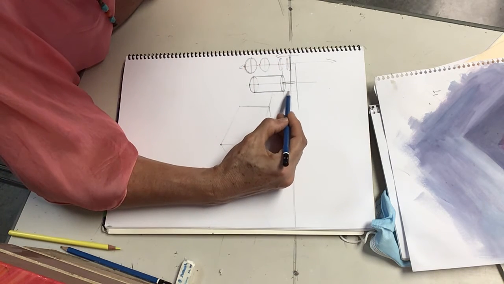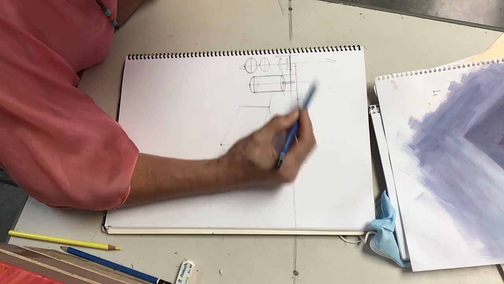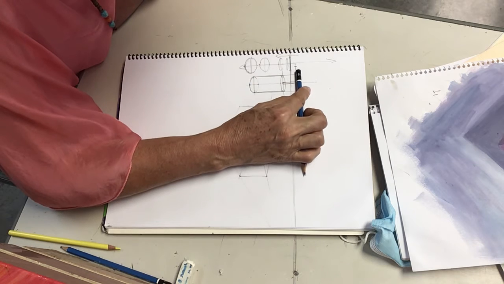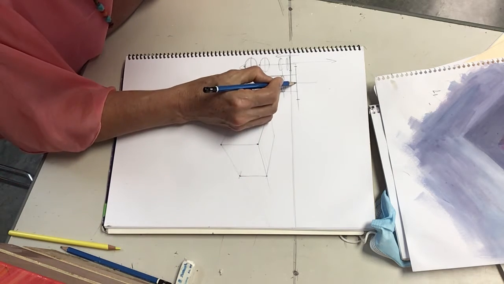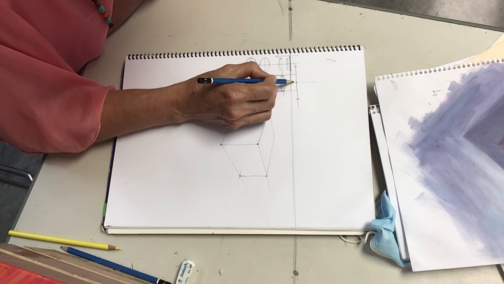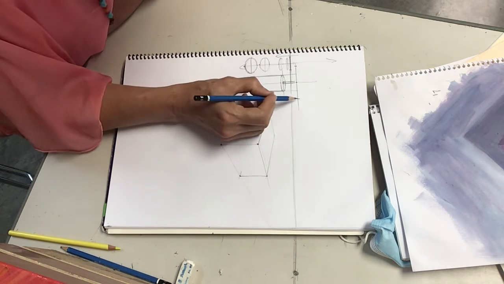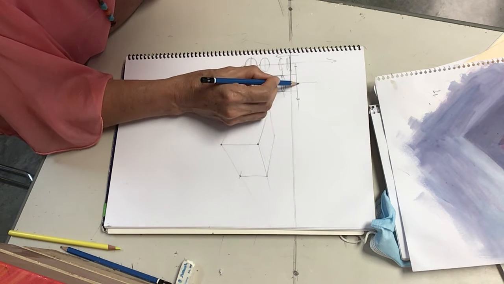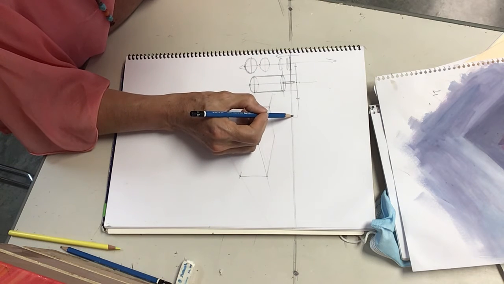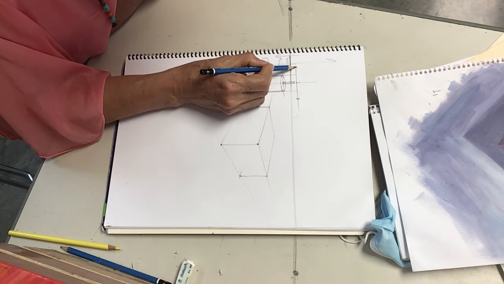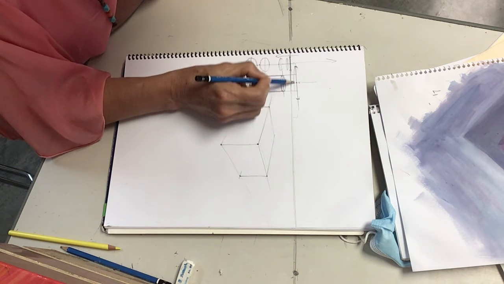I'm going to make the shade a little bit wider than the cylinder, just being sure that you have the same distance from the central axis to the outer edge. Then you decide how open this ellipse is going to be, and because it's that close to the horizon line, it won't look very open, just something like that. You do the corners and then you connect.